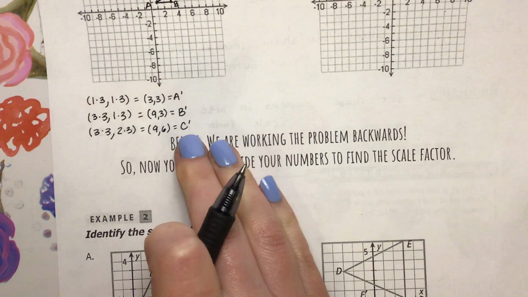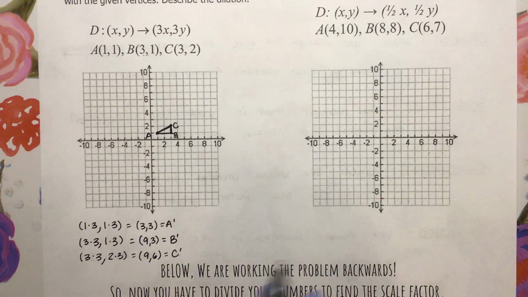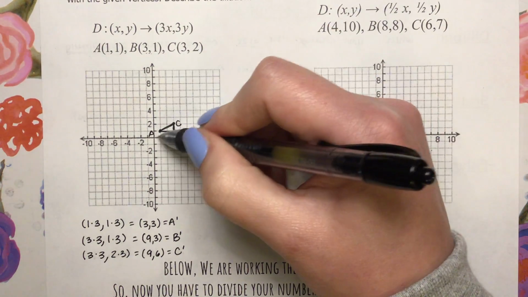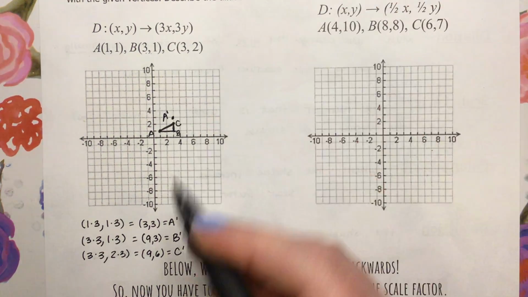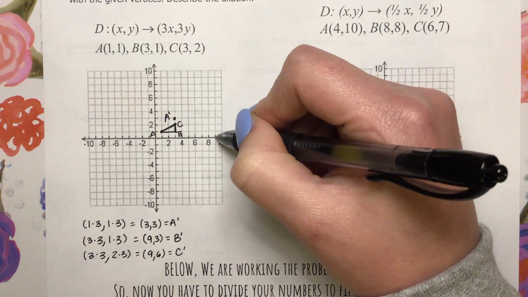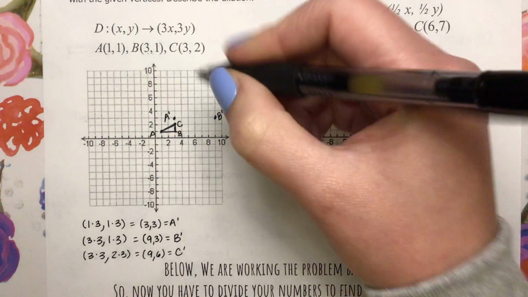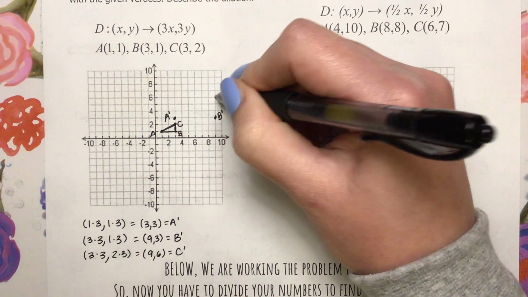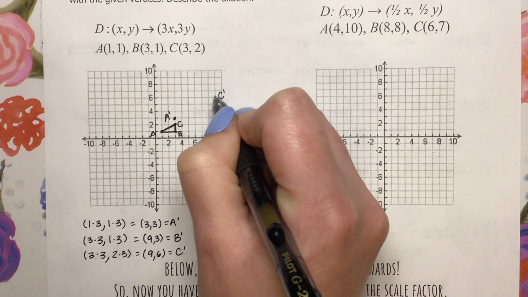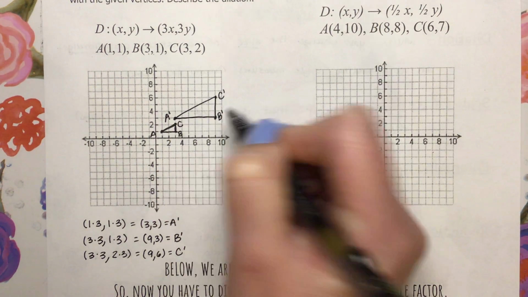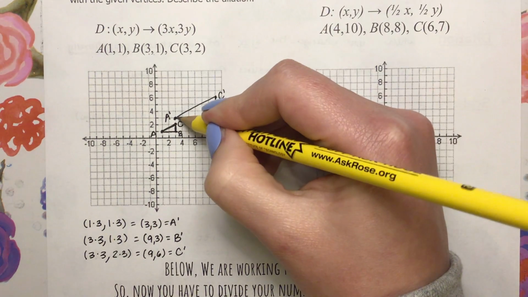So now we want to graph these new parts. So A prime is at 3, 3, so over 3, up 3. So this is where A prime is going. B prime is at 9, 3. And C prime is at 9, 6. If we connect our vertices one more time, this larger image is our final result, and I'll shade it in.